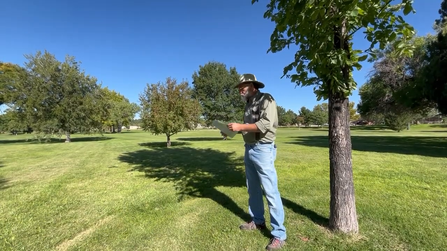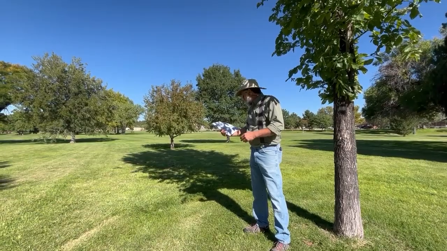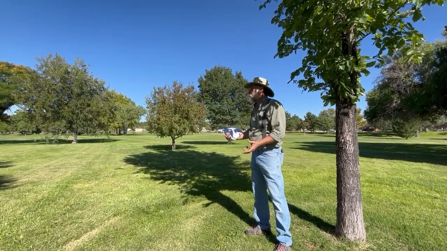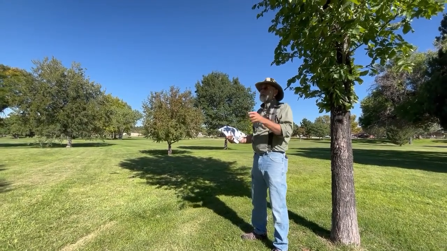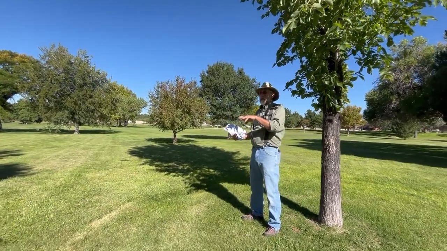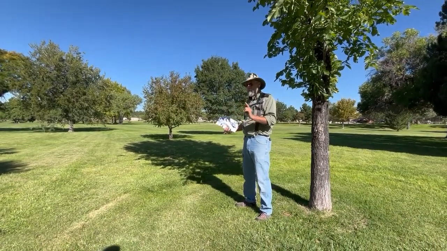Plastic wrap, plastic tree, you're all set. So again, I really like organic mulches. This is an interesting question because people will ask me, what's your favorite mulch? And it depends on what I'm mulching.